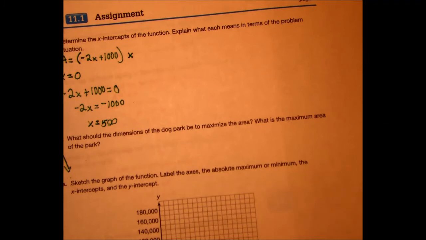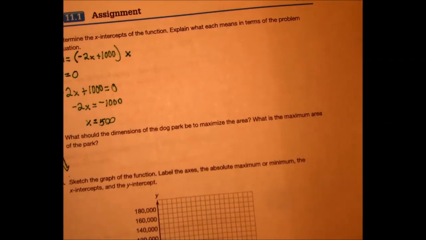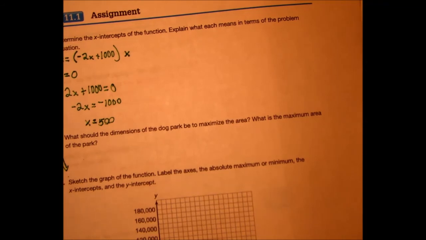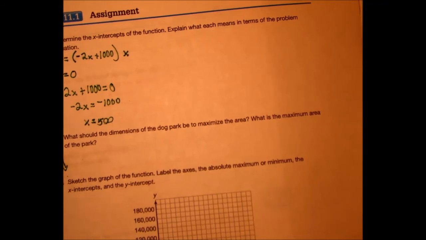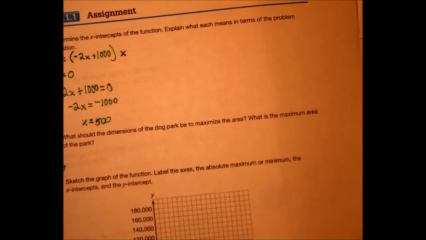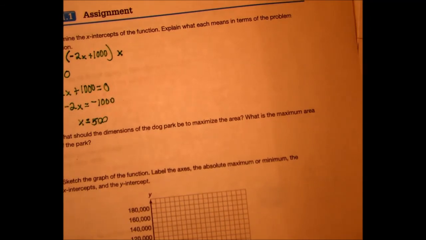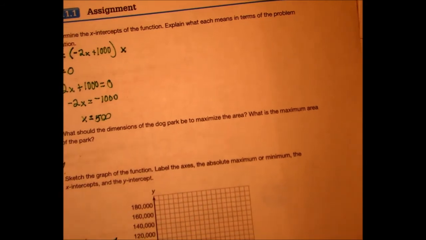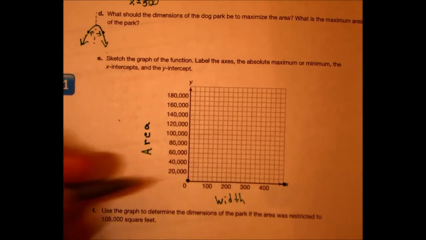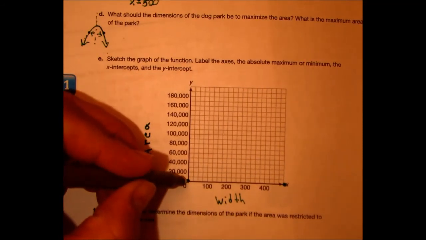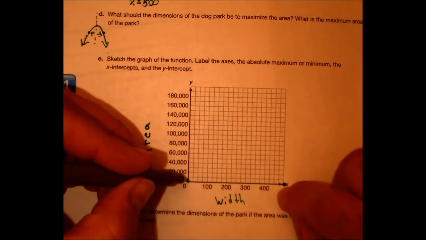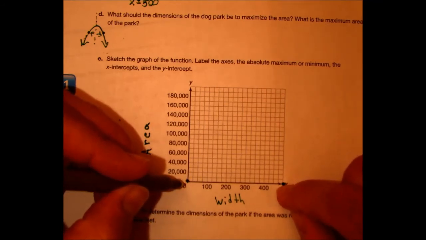But the neat thing about the parabola is it will continuously increase from the same middle, meaning a point that's here will be the same distance from a point that's there from that maximum or minimum. They're going to increase at the same amount, which means when I look at my graph, if the smallest width is 0 and the largest width was 500, because if we had two 500s, we would have no length, right?